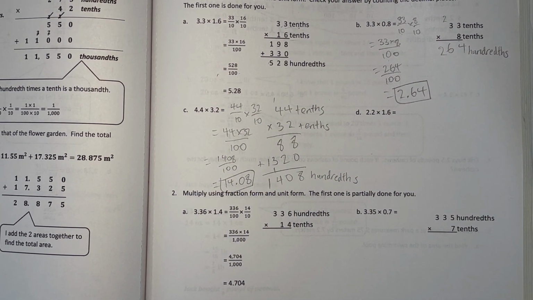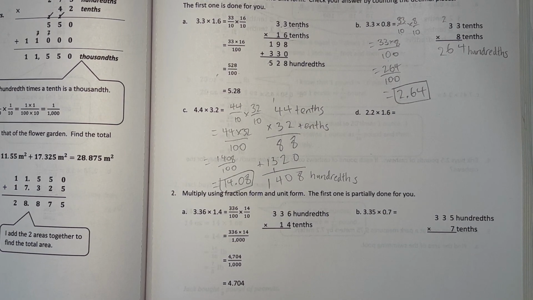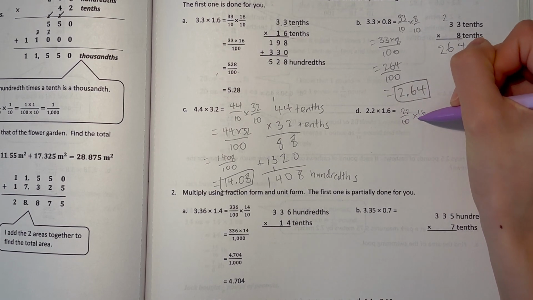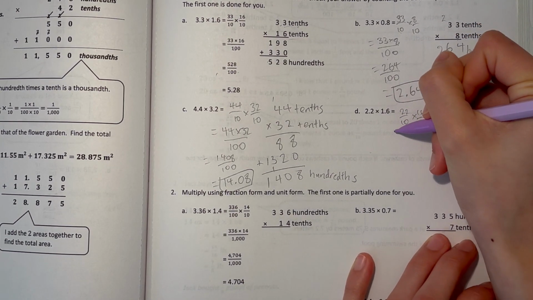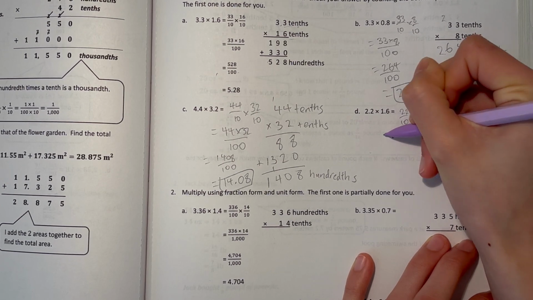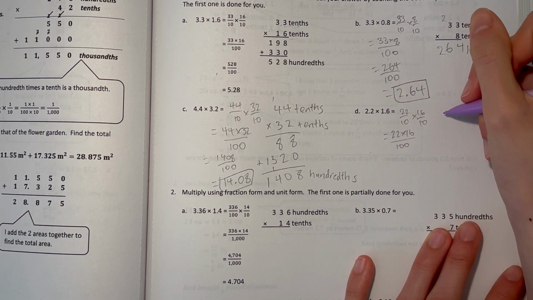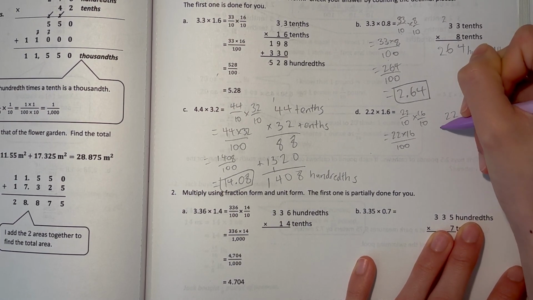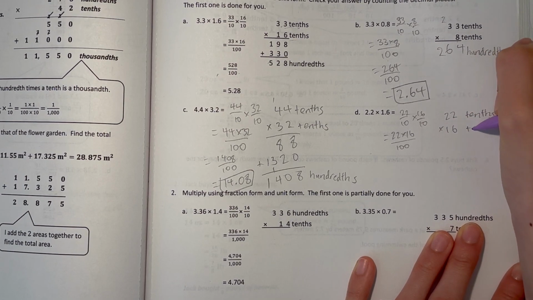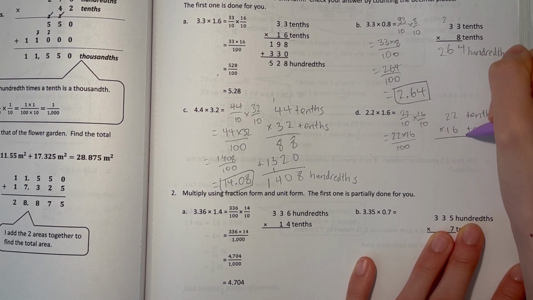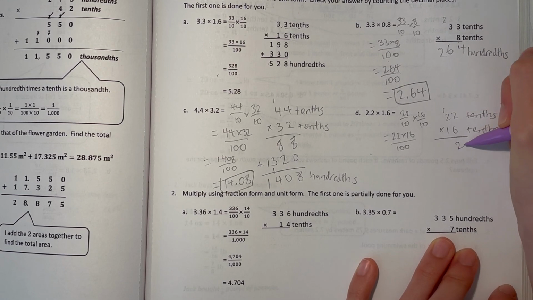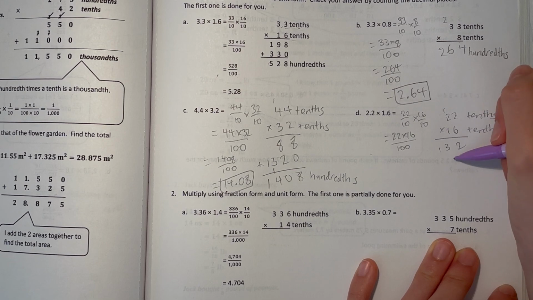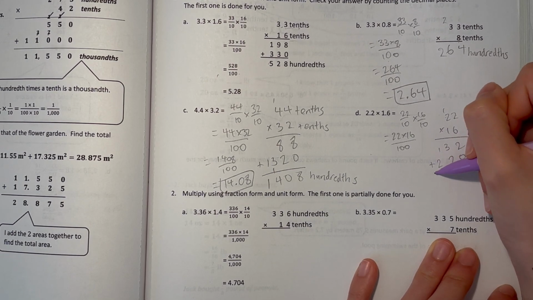Alright, D, 2.2 times 1.6. 22 tenths times 16 tenths. That's 22 times 16 over 100. 2 times 6 is 12. 2 times 6 again is 12, plus 1 is 13. 1 times 2 is 2. 1 times 2 is 2.